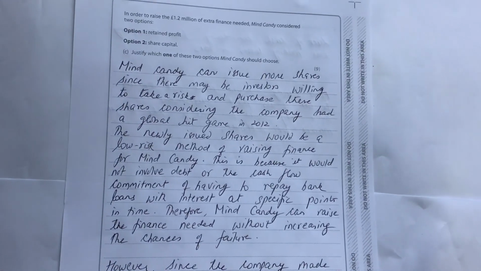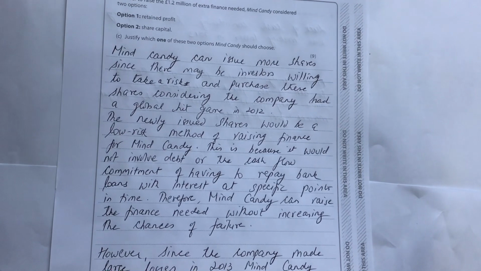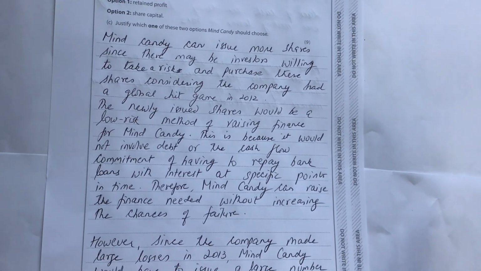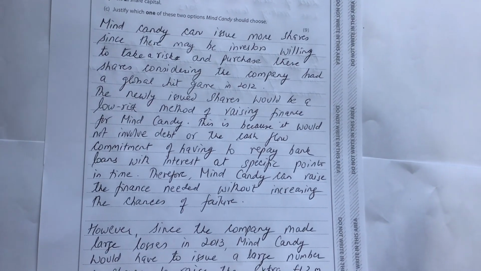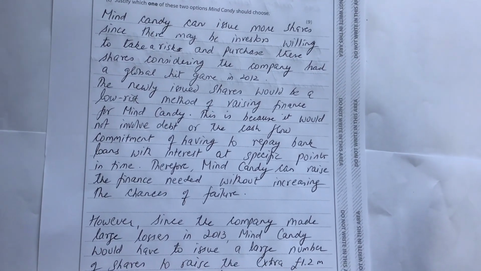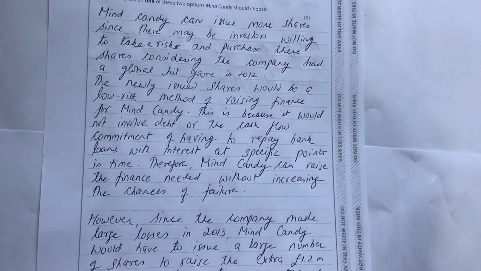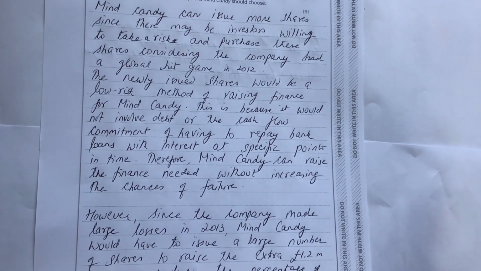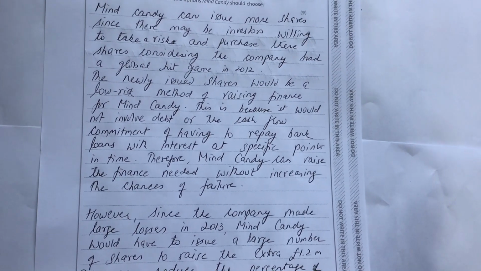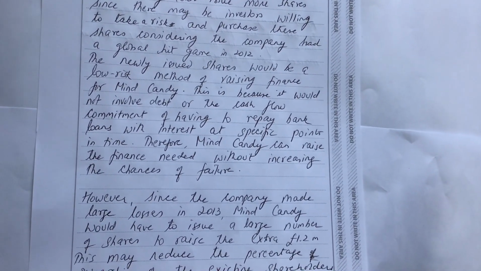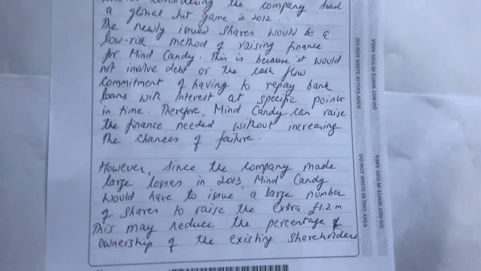Mind Candy can issue more shares since there may be investors willing to take a risk and purchase these shares considering the company had a global hit game in 2012. The newly issued shares would be a low-risk method of raising finance for Mind Candy. This is because it would not involve debt or the cash flow commitment of having to repay bank loans with interest at specific points in time. Therefore, Mind Candy can raise the finance needed without increasing the chances of failure.